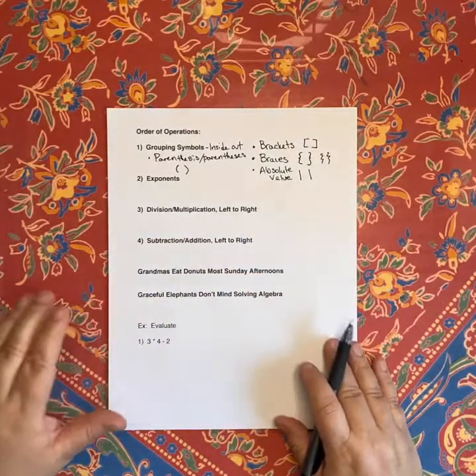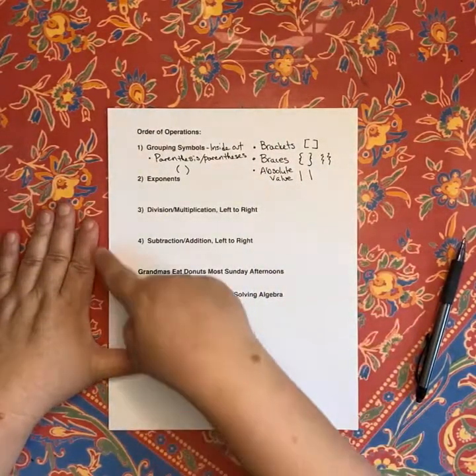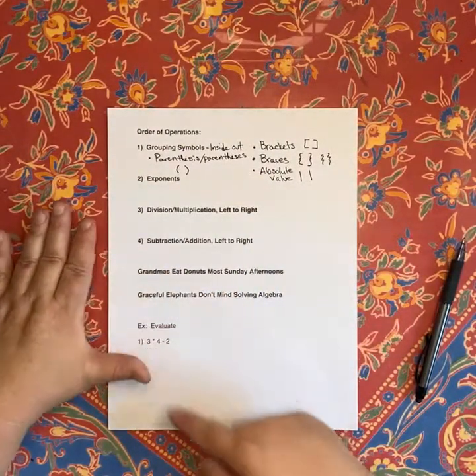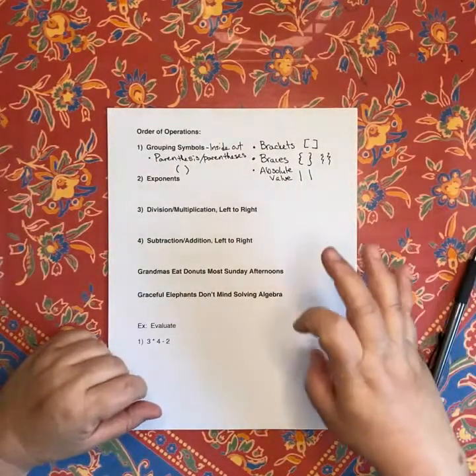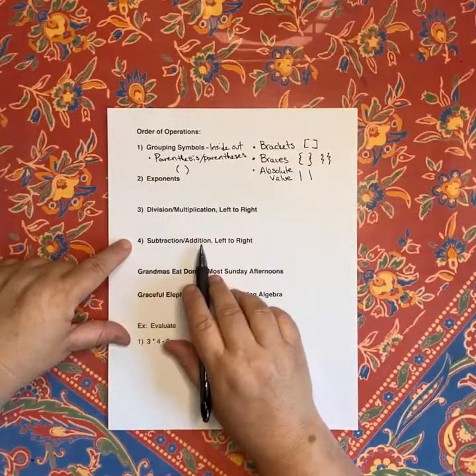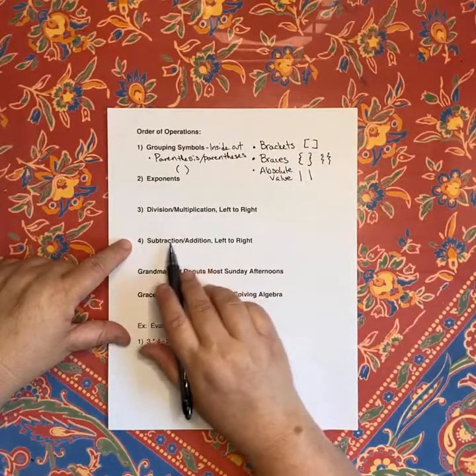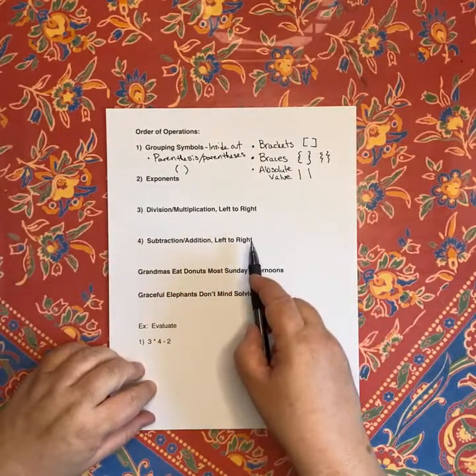A reminder that if you put your hands on the table, the one on the left makes an L. So this is left to right. Unfortunately, I can't make an R on the other side. My fingers don't bend that way. And then subtraction and addition, same thing. Addition and subtraction, subtraction and addition, same level. We move left to right.